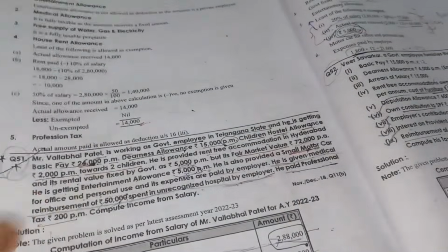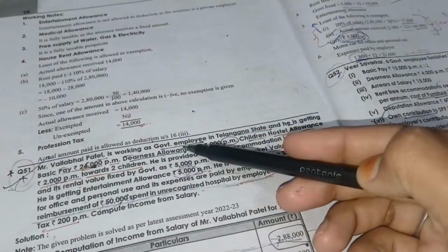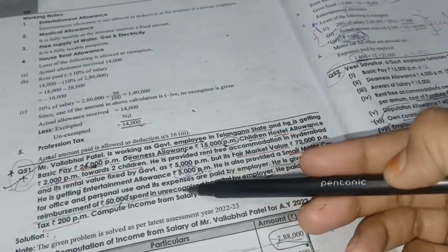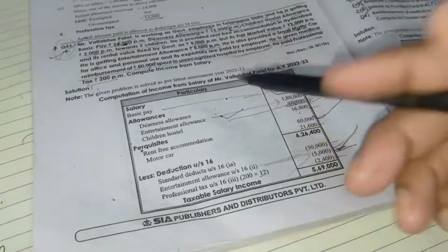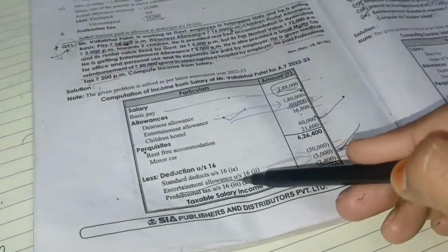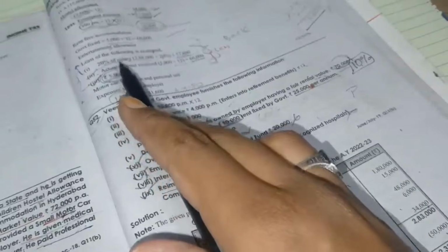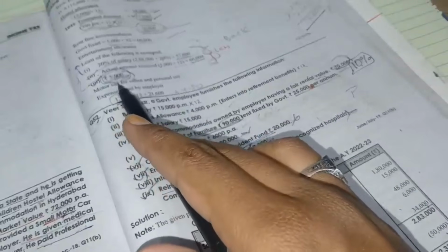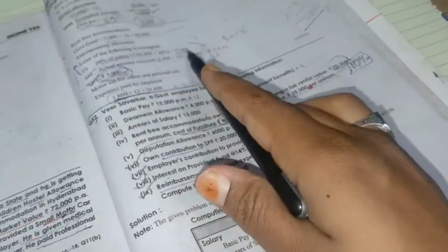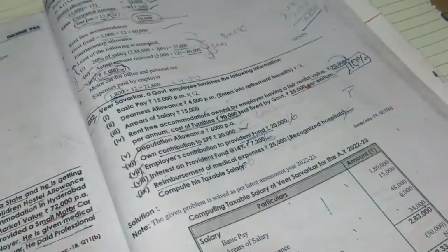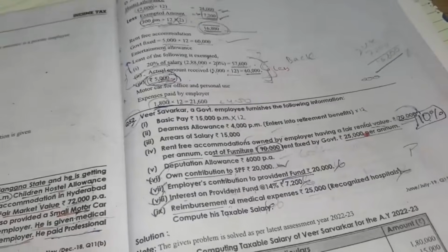And Mr. Vallabhai Patel is a government employee and in this question under the deduction side they didn't give entertainment allowance. So what we need to do? We need to take 20% of the salary, actual entertainment allowance and default 5,000. Out of these 3 things whatever is the least will become the deduction side entertainment allowance only, no? So like this you need to identify it. Next you are having this question also.